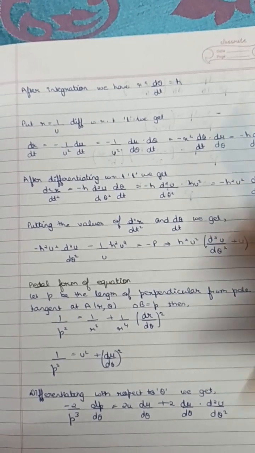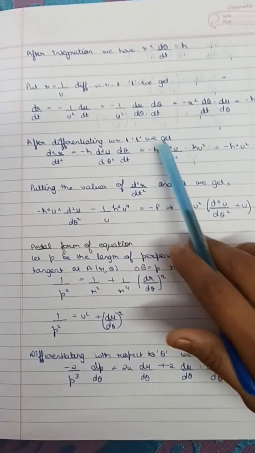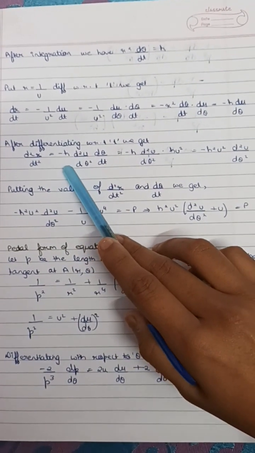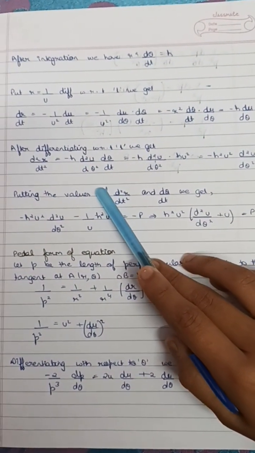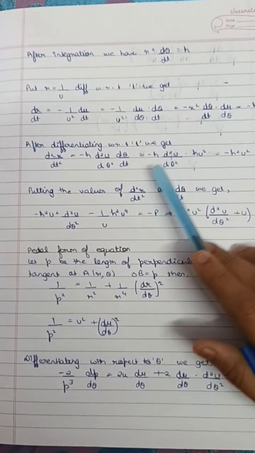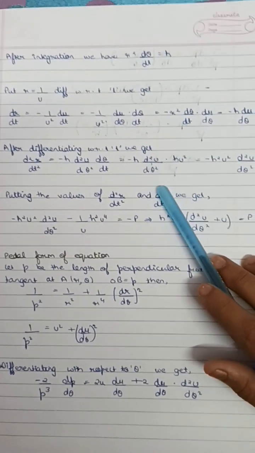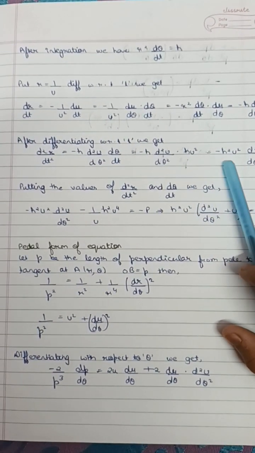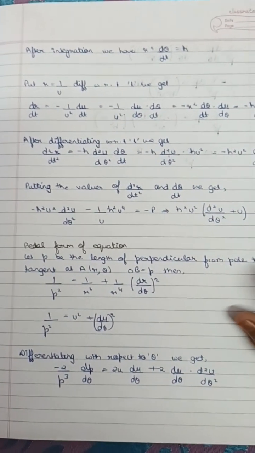Then after differentiating with respect to t, we get d²r/dt² equal to -h d²u/dθ² dθ/dt, which will be equal to -h d²u/dθ² · hu², which will be equal to -h²u² d²u/dθ².